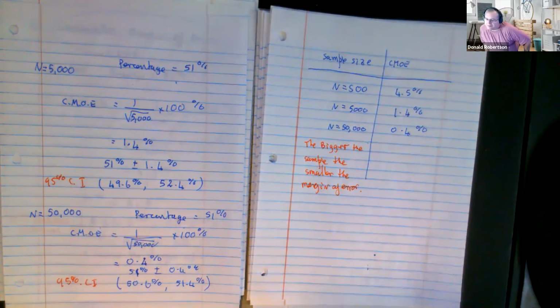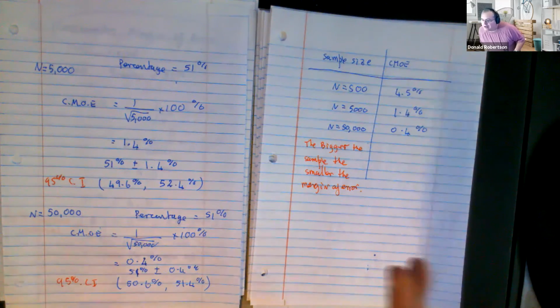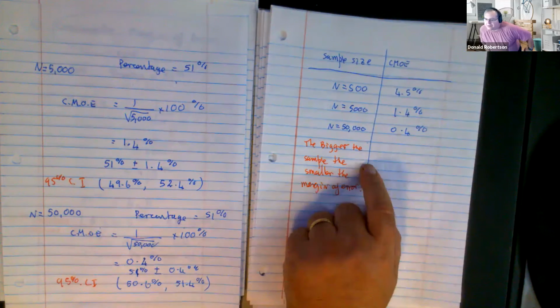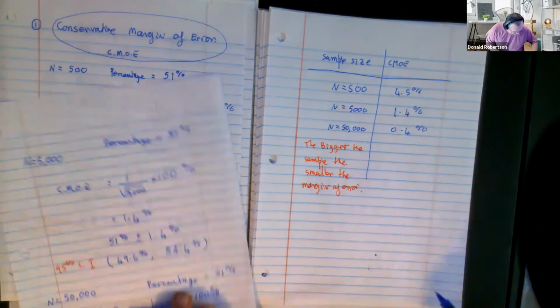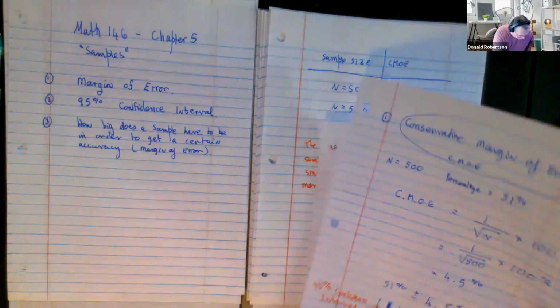Would you agree that that makes sense? That the more people you ask, think of margin of error as a number that gives you an idea of how accurate you are. Make sense? Any questions about that? Because I've one more thing to do in this topic, and then we'll look at a homework question.